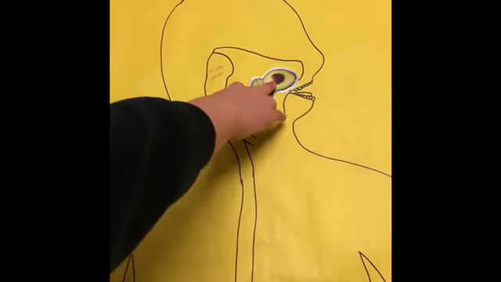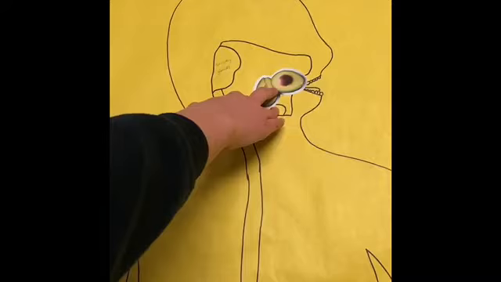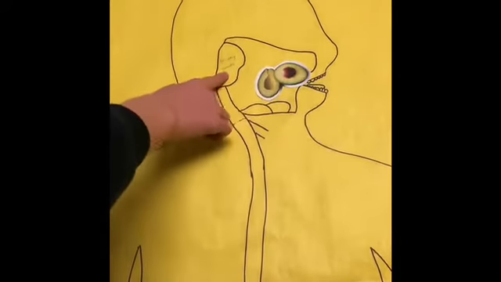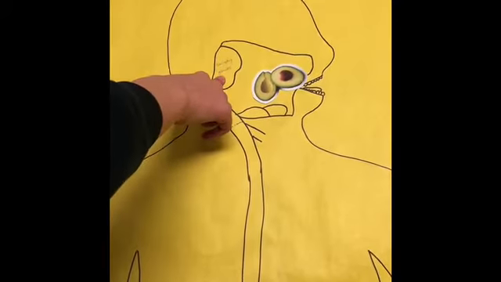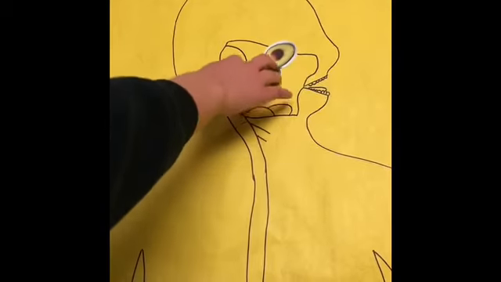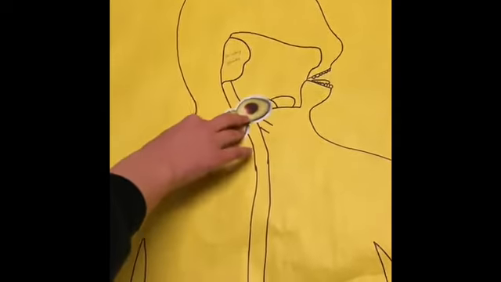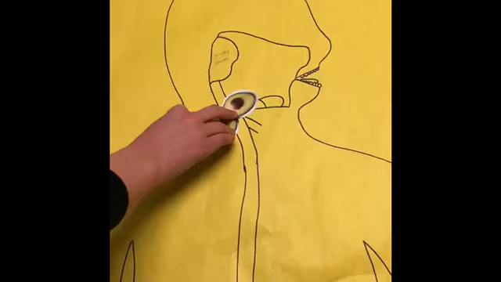Mechanical digestion begins with the teeth and through chewing, and chemical digestion happens when the salivary glands give off salivary lipase. The food is then swallowed down to the pharynx, where the pharynx decides between food and air.